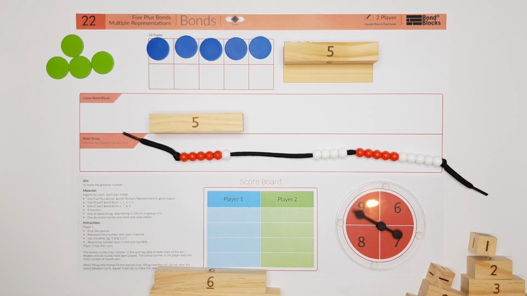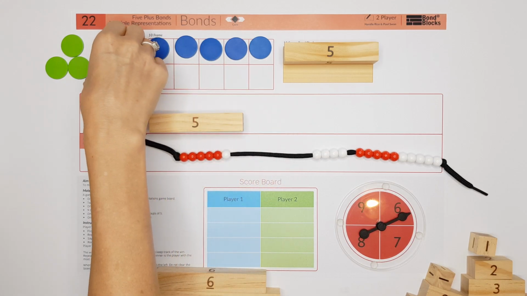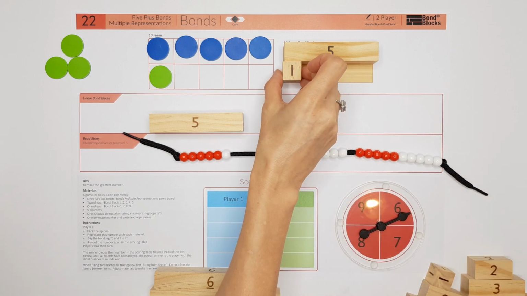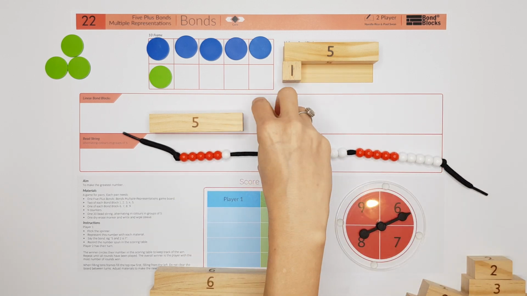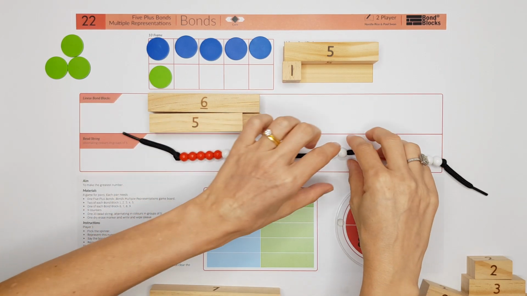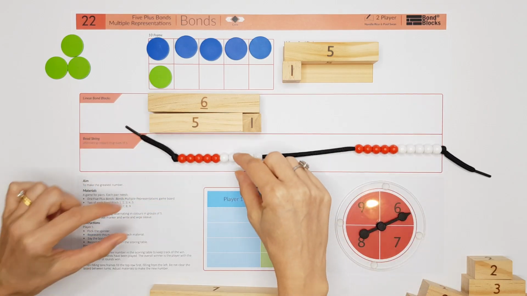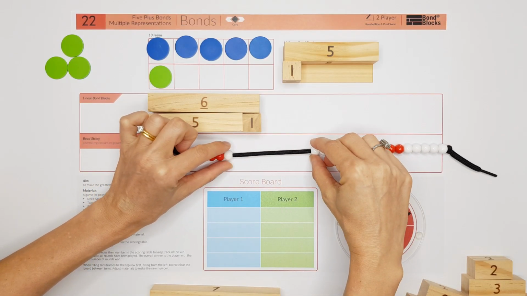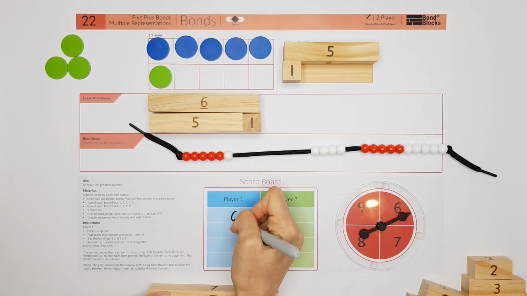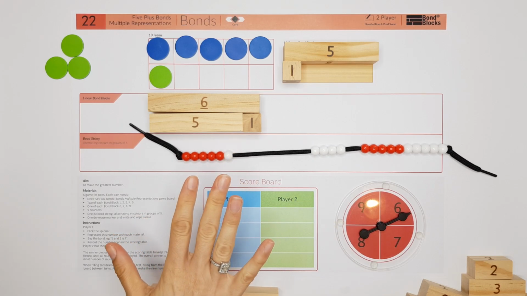I'll go first, and I spin a 6. I need to represent 6 here as 5 and 1, 5 and 1 being equal to the whole of 6, and I should have had that set on 10, sorry. I would partition it and slide across to see 5 and 1 is 6. I then record 6 in my spot. Now I don't clear the board. I leave this for Karis.